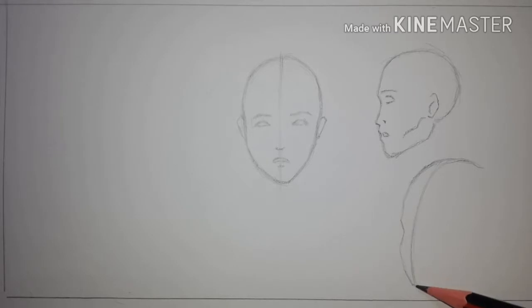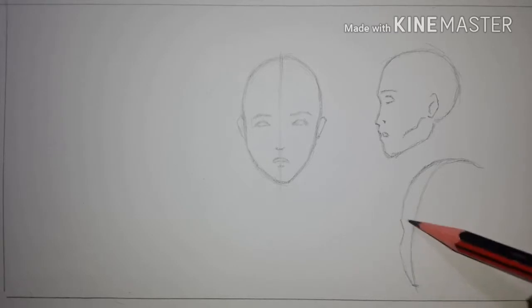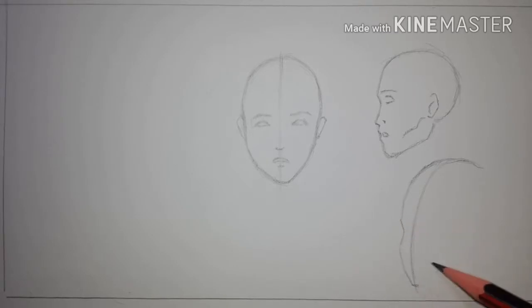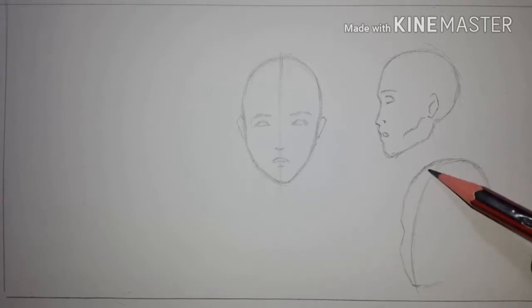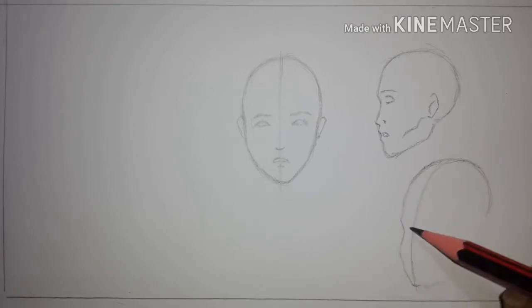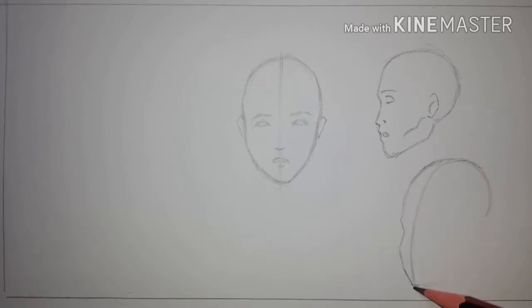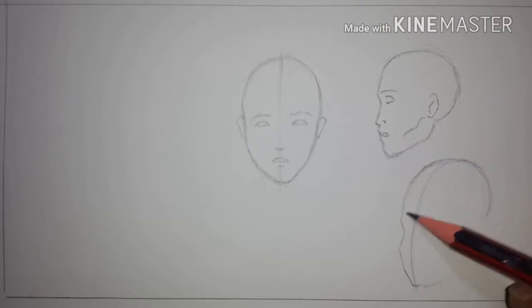you see already we're seeing more of this part of the face and less of this side. Then I'll also have to define, go down this way. So sometimes when you're drawing the face, especially when I'm drawing the face, I like to draw the two parts, this side and that side, simultaneously.